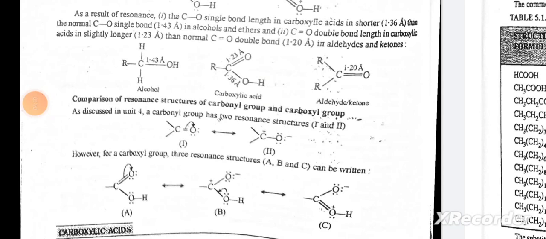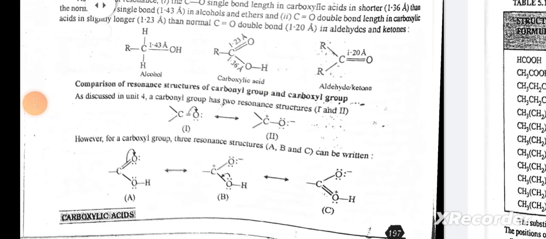Look at this. Comparison of resonance structures of carbonyl group and carboxyl group. As discussed in Unit 4, a carbonyl group has two resonance structures. However, for a carboxyl group, three resonance structures A, B and C can be written.